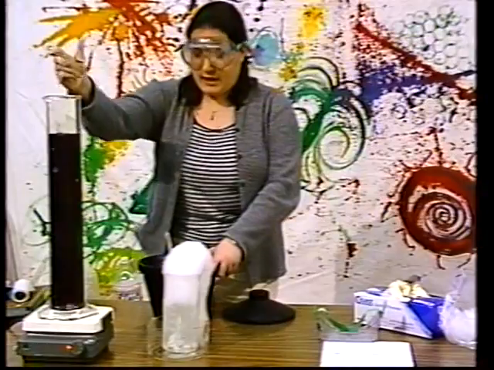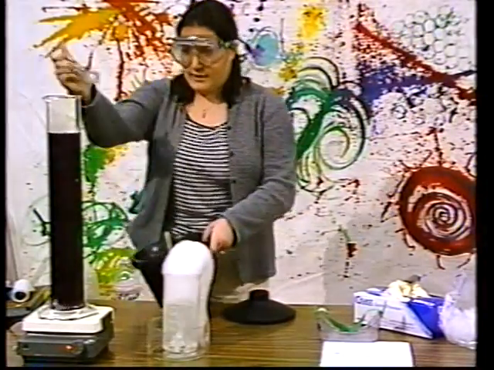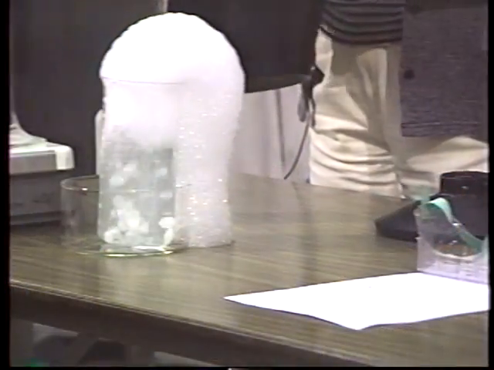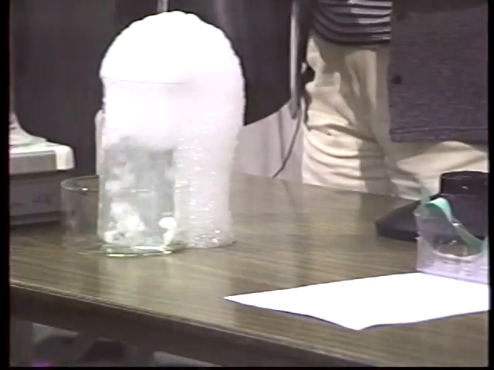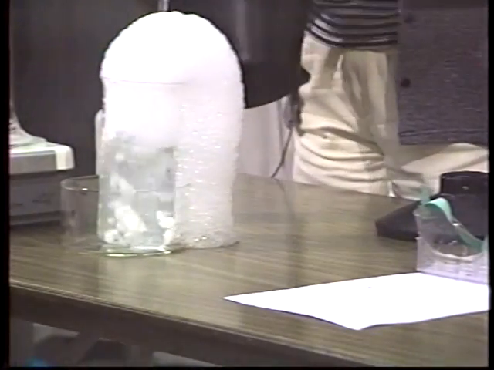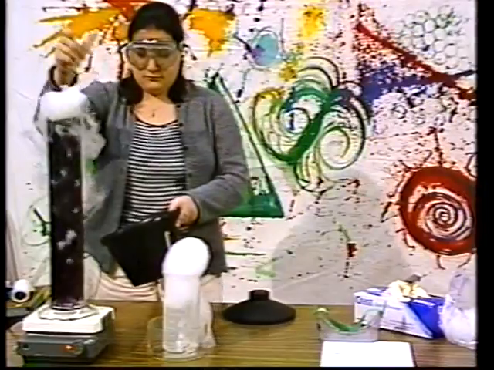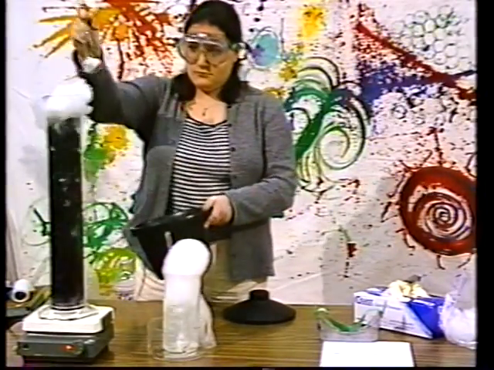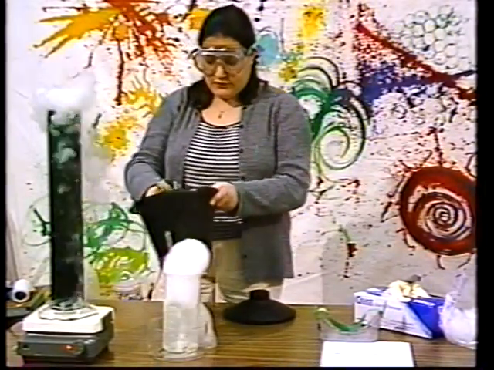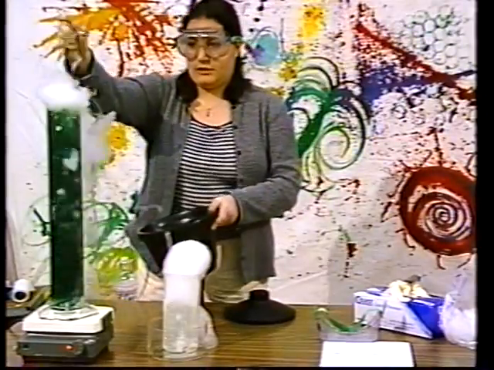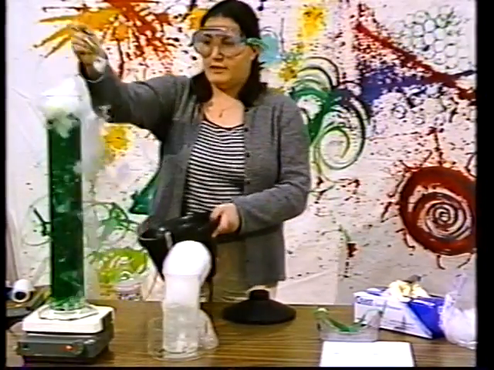So I'm going to add some dry ice into this, and it should change color again. See, it's now changing green, which is neutral, and then it's going to change into yellow.